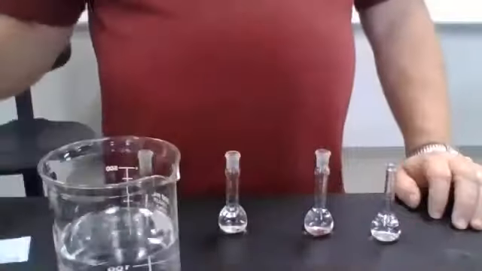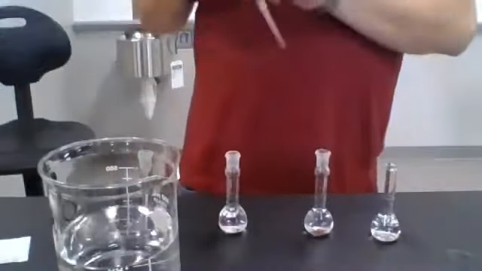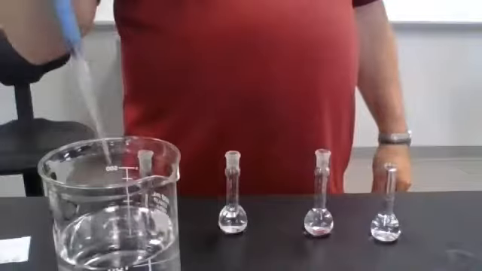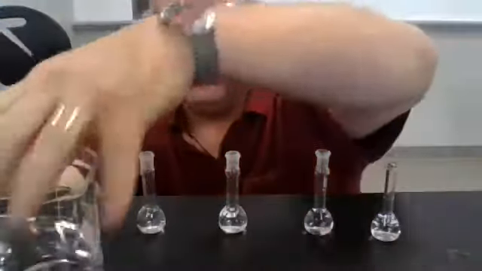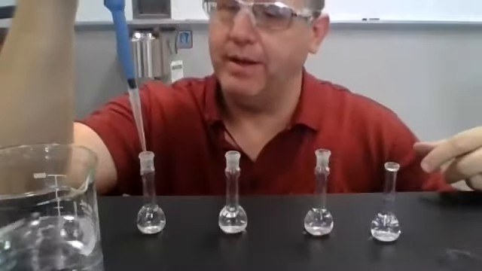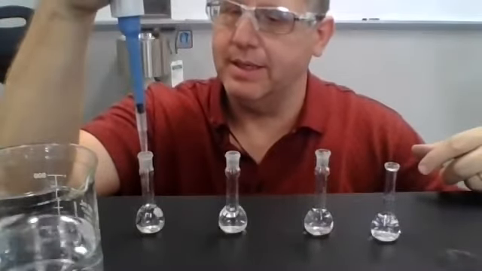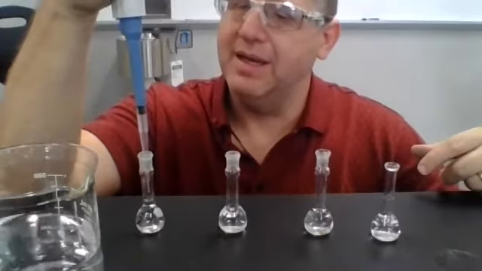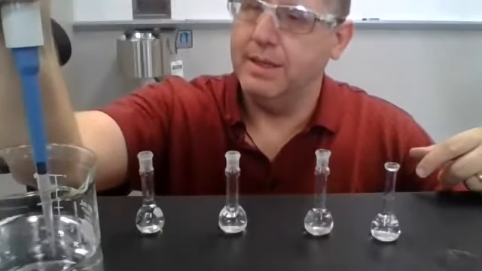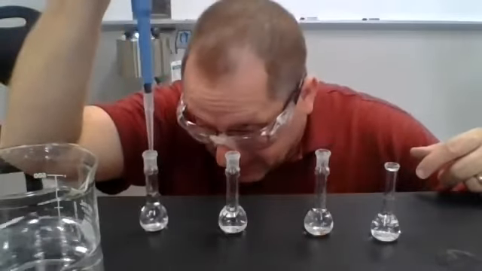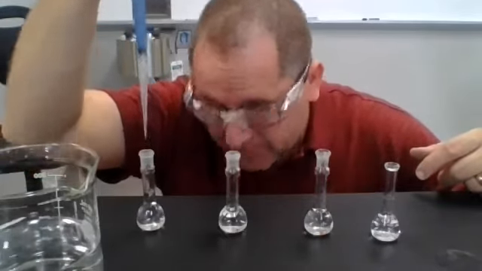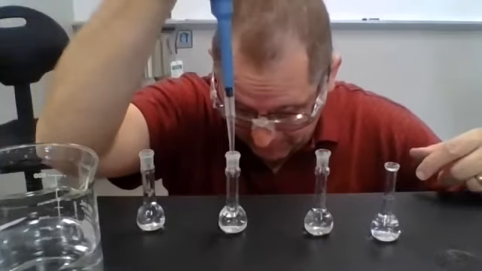Okay. Then using a clean tip here, I'm just going to use this because I happen to have it ready. Is it the best piece of equipment to use? No. Is this the piece of equipment that I have ready to go? Yes. Right there, bottom of the meniscus. Same thing here.